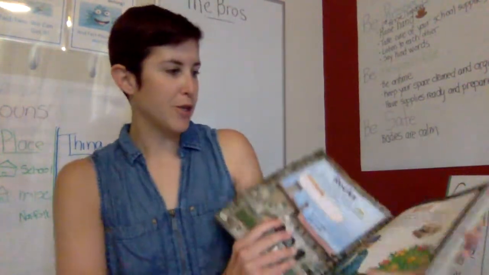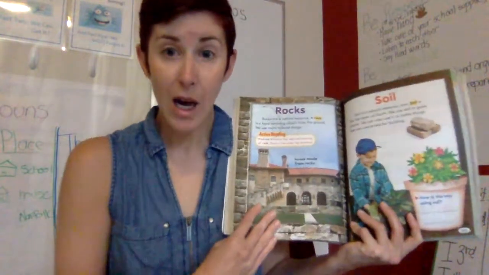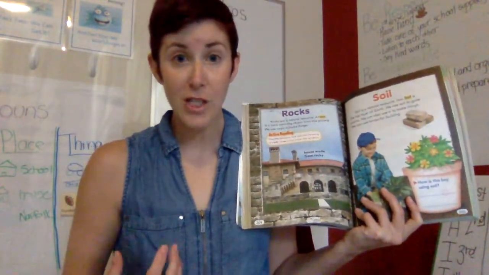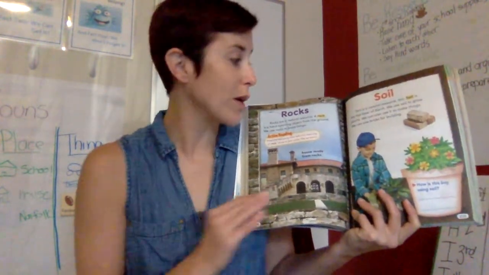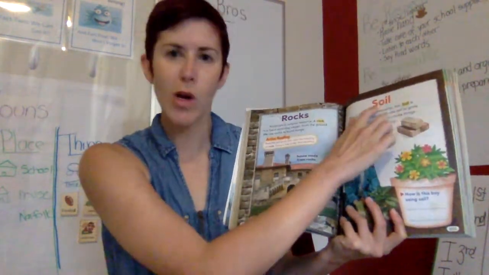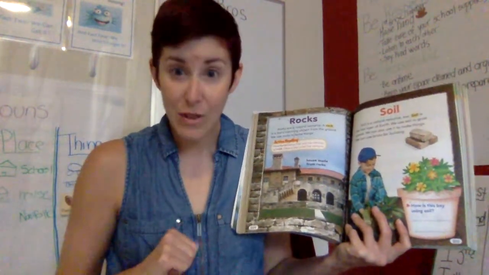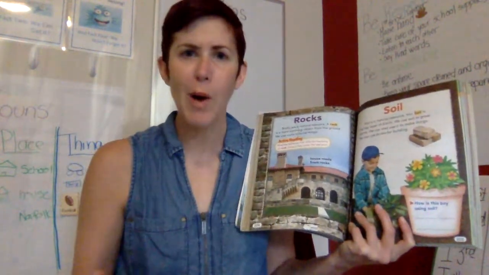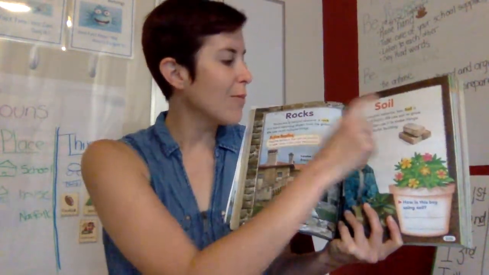So we're going to go on a nonfiction text feature hunt because we have a lot of nonfiction text features in here, and we know that nonfiction is not fake, it is super real. So we see these two things. What are they? Those two things. Yes, they are headings. Headings, and they tell us what we're about to read. They give us a little clue. So we know that we're going to be learning about rocks, and we have soil.